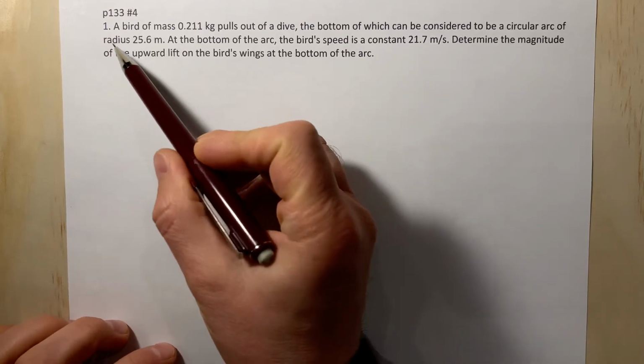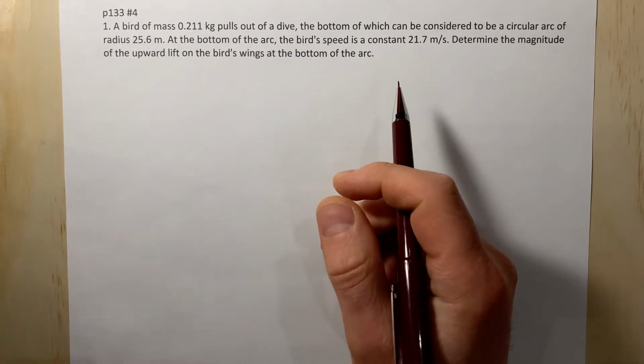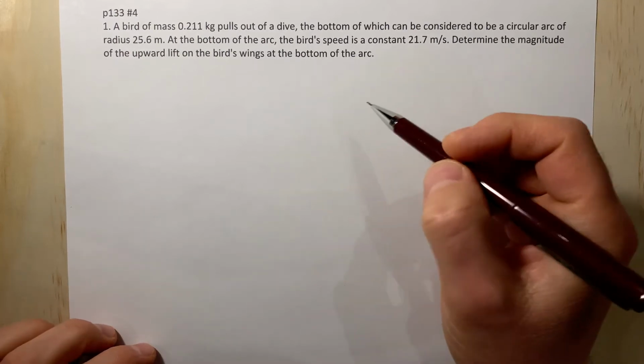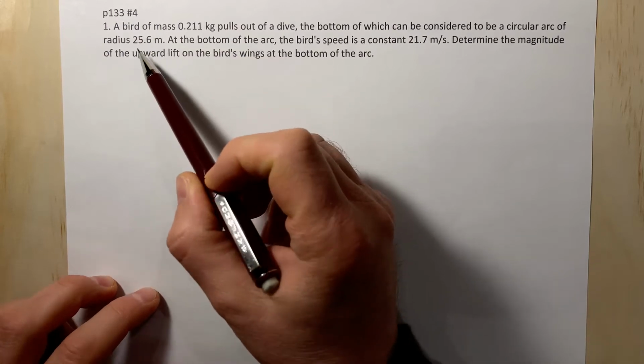We're solving this circular motion question, page 133, number 4. This is take 2. If you saw my first one, there was a little typo in it as I wrote it, so we're going to redo this one. It's the same question though.